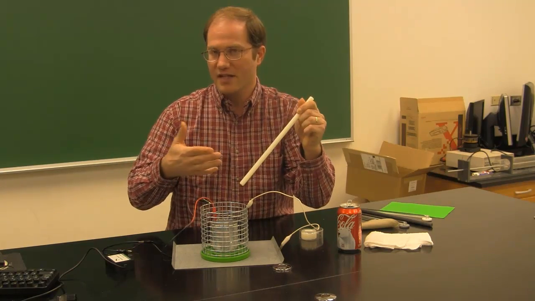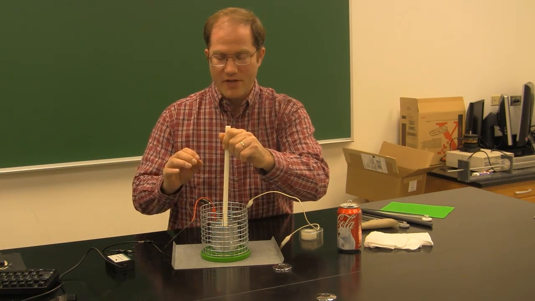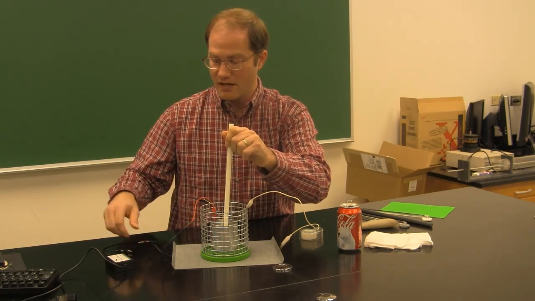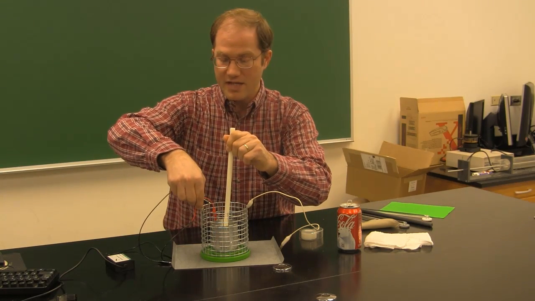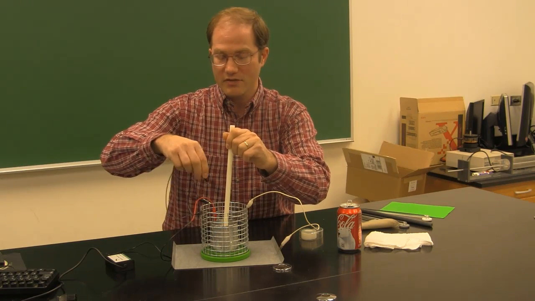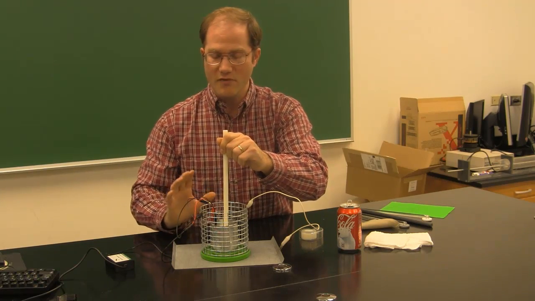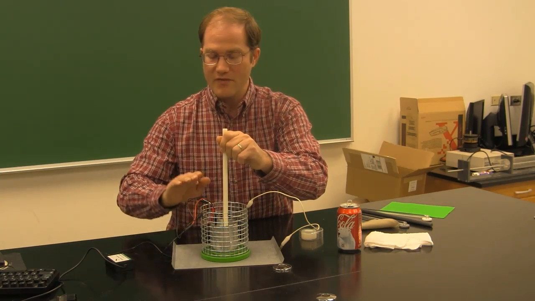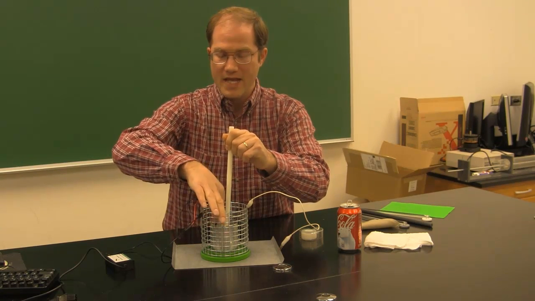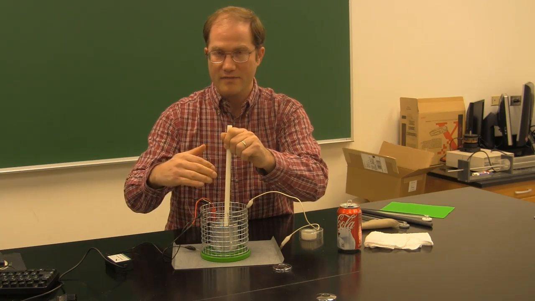So let's say this has a negative charge. I put it down in here, and because like charges repel, there's going to be pressure on the electrons that are in the cup itself. And so when I attach this wire from the neutral shield to the cup itself, this gives a path for electrons to move away from the wand. So they've moved away from the wand, through the wire, and into the outer shell, this outer shield. And so now when I remove the wire, the electrons have no way of getting back in.